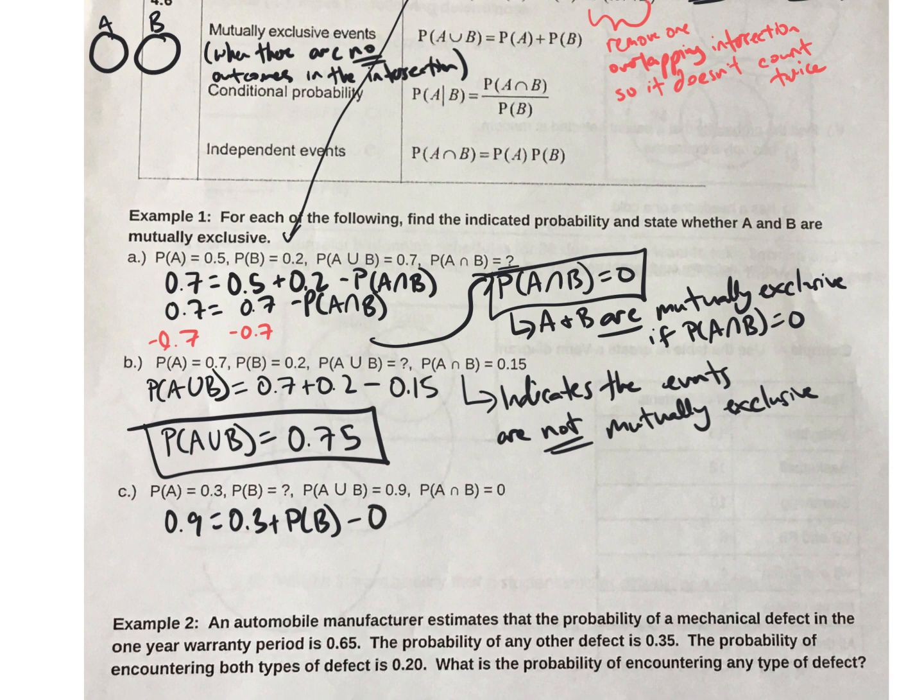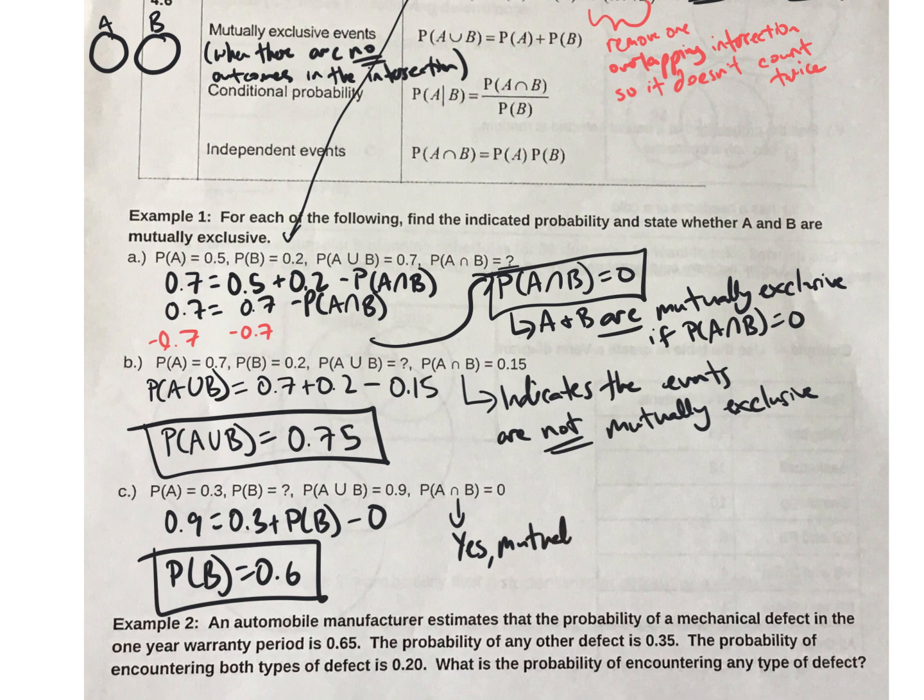And so if we simplify this, we get the probability of B is 0.6. And since we're shown here that the probability of A and B, the intersection, is 0, then yes, we know that they're mutually exclusive.